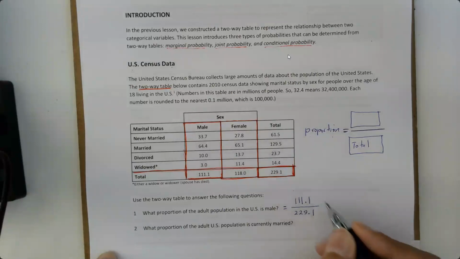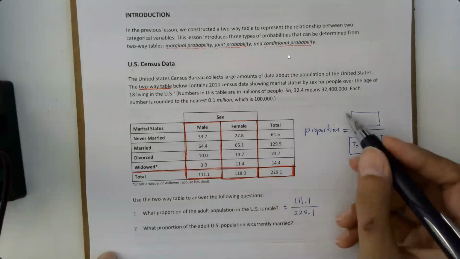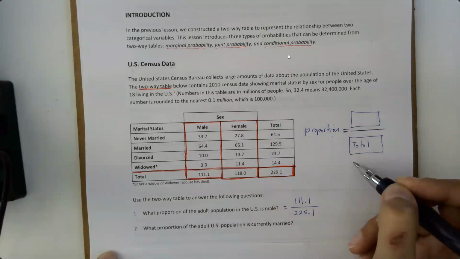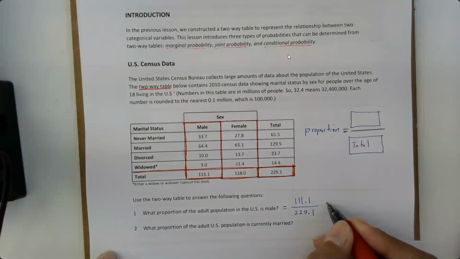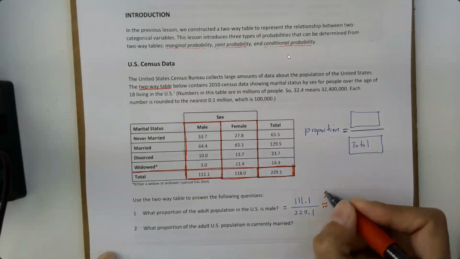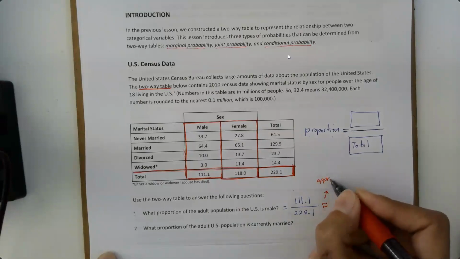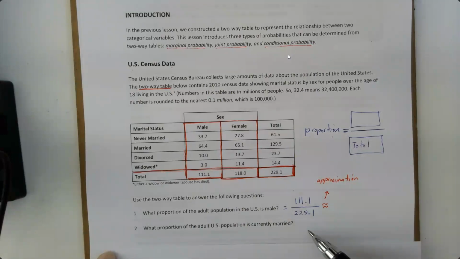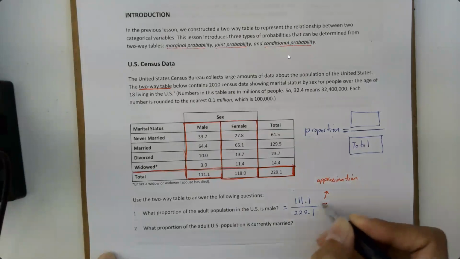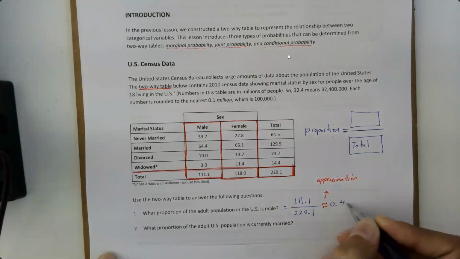What we usually do, we take this fraction. It has something on the numerator and something else on the denominator. We divide these two and we round it. For rounding, we use this symbol, tilted equality, which represents approximation. After doing the calculation, it is going to be approximately 0.485.